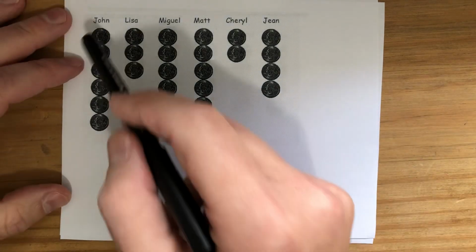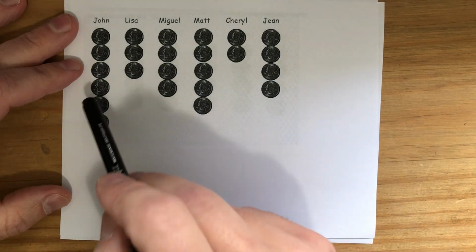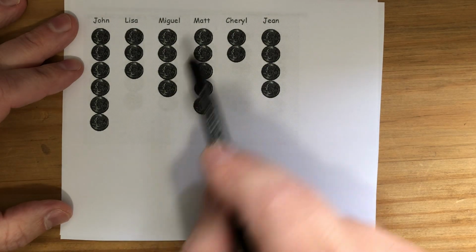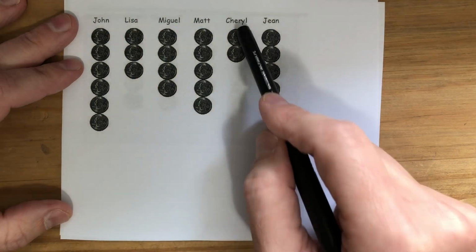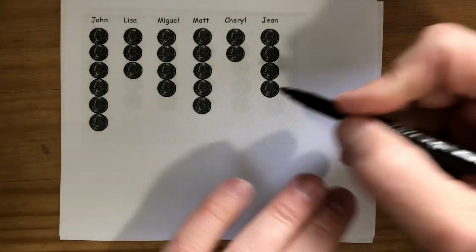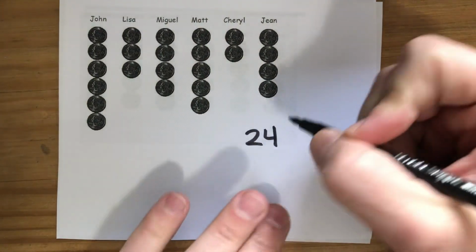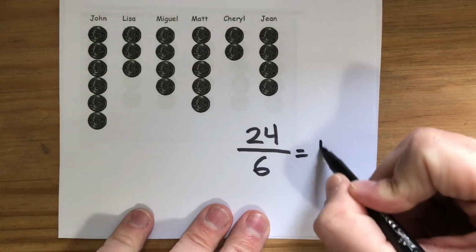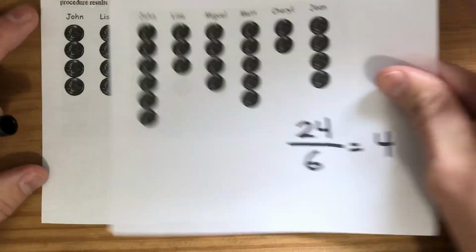So you can see John has 1, 2, 3, 4, 5, 6. Lisa has 3. Miguel has 4. Matt has 5. Cheryl has 2. And Jean has 4. That's a total of 24 quarters. If we divide that among 6 friends, that equals 4. And so it balances out.